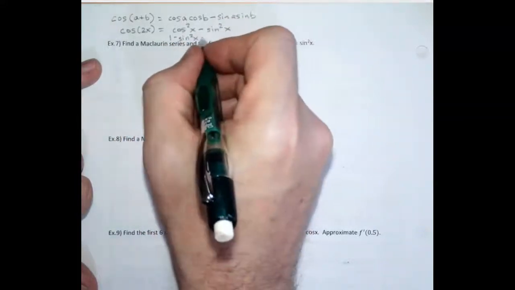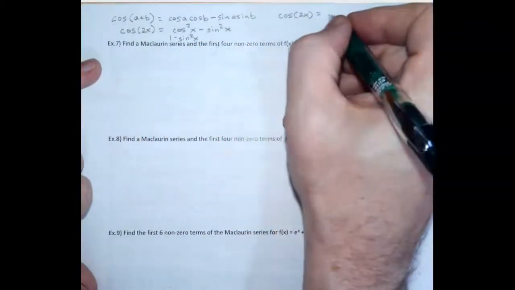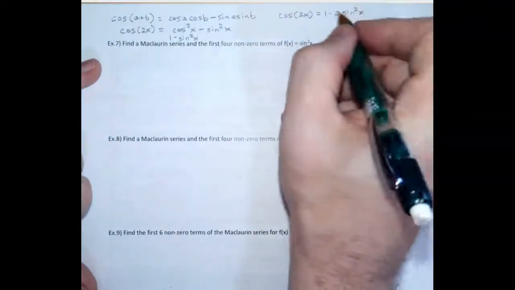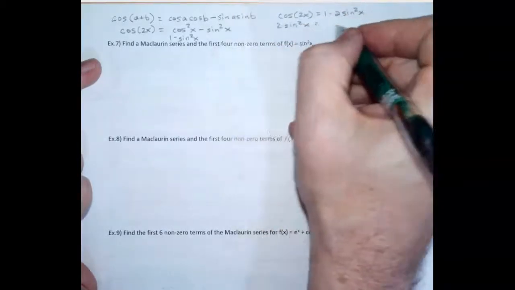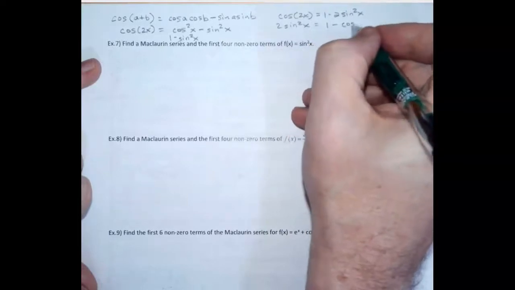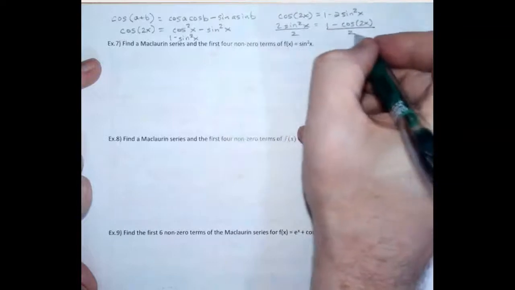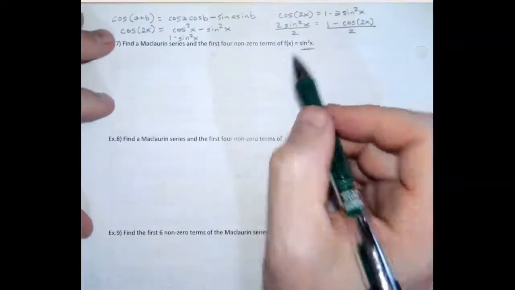You could write that out in more detail if you needed to. So this takes us to the cosine of 2x is 1 minus 2 sine squared x. If we're solving for sine, I would add this over here and get 2 sine squared x equals 1 minus cosine 2x, and then divide both sides by 2. So that's where I'm going to go with this.